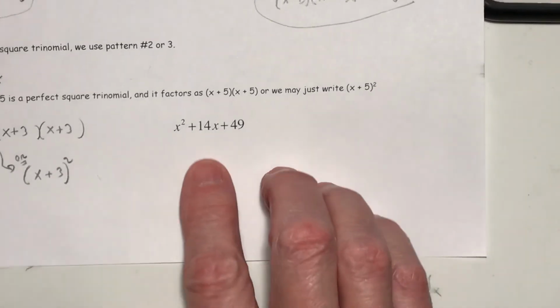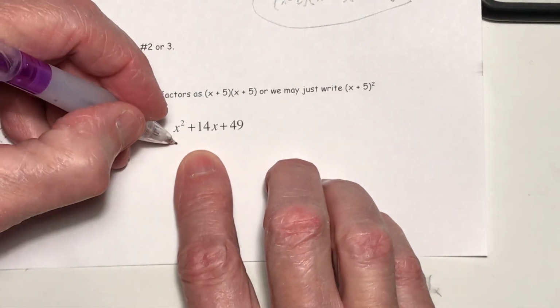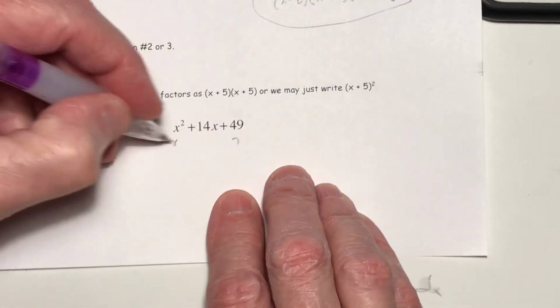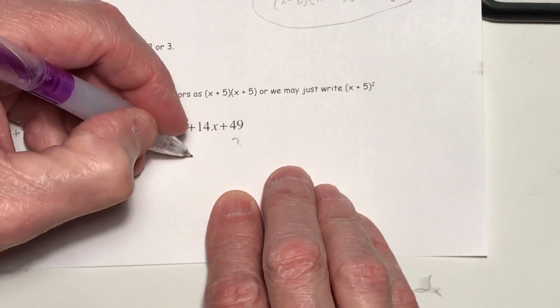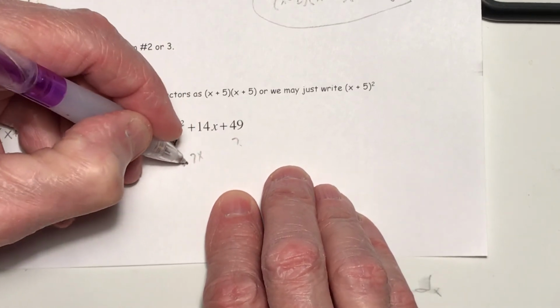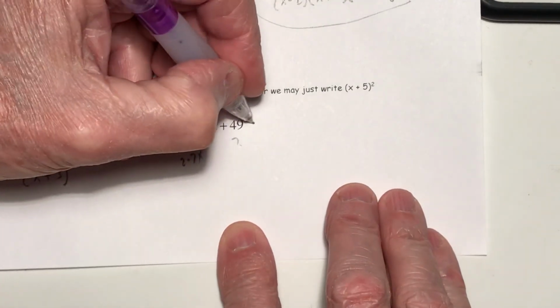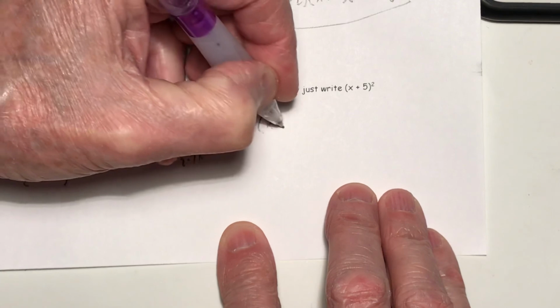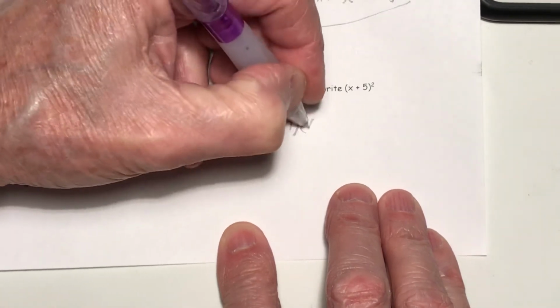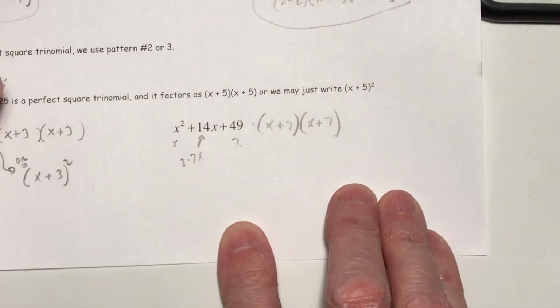Does this fit the pattern? That's the square of x. That's the square of 7. 7x. Double it. Precisely 14x. So I'm just going to write x plus 7, x plus 7. That's the end of page 1.